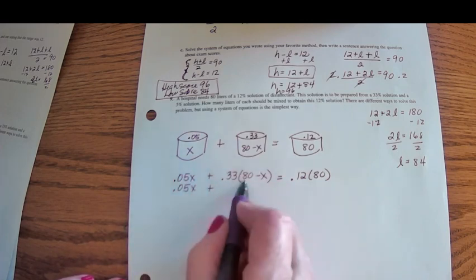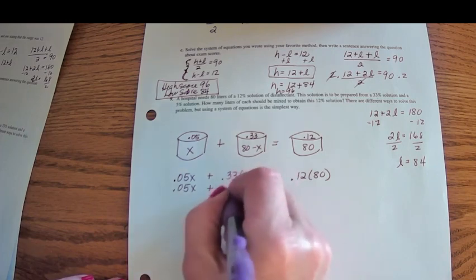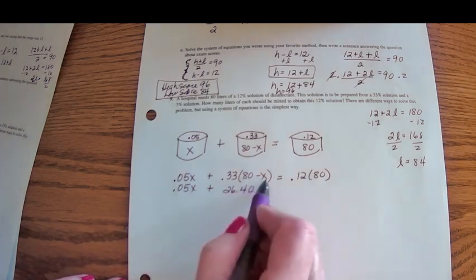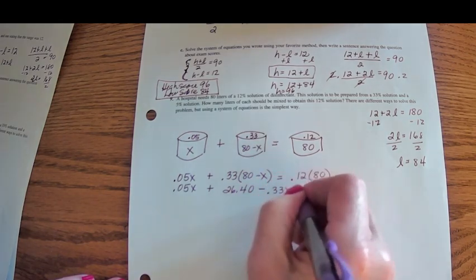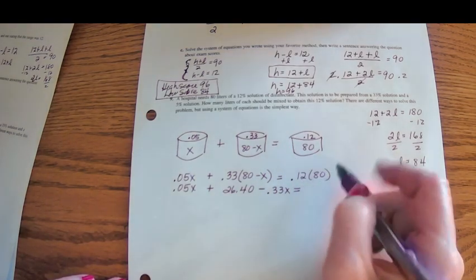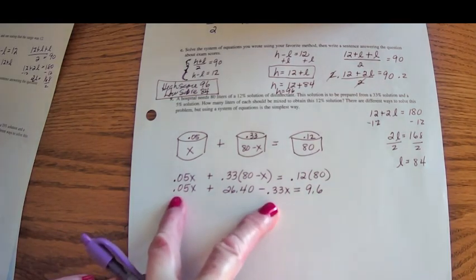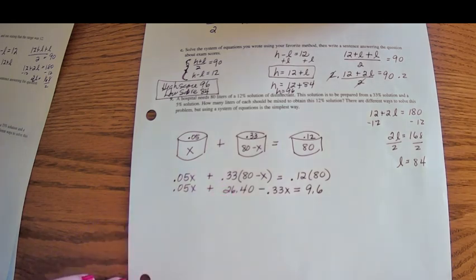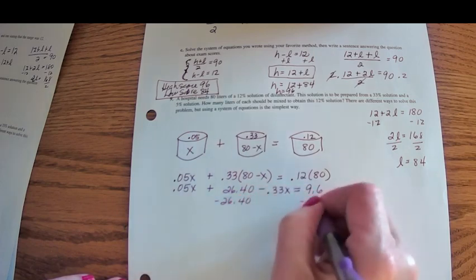All right, I'm going to distribute the 0.33. 0.33 times 80 is 26.4. I'm going to distribute the 0.33 to negative x, so that's minus 0.33x. And now 0.12 times 80 is 9.6. These two terms have an x. This one doesn't. So let's subtract 26.4 from both sides.